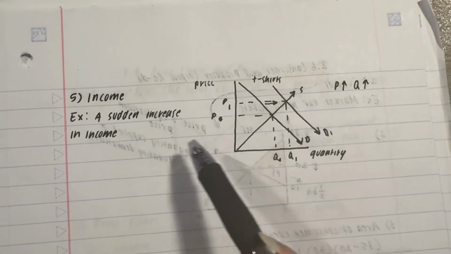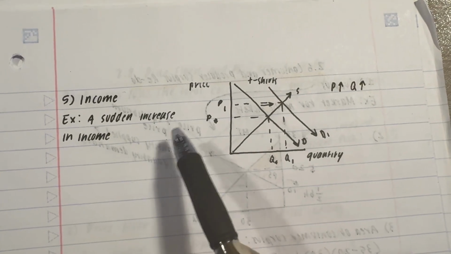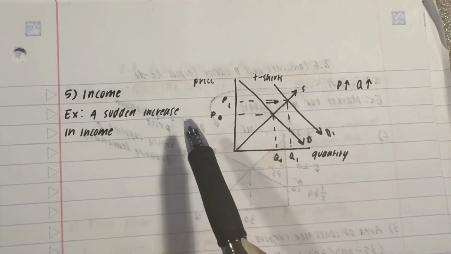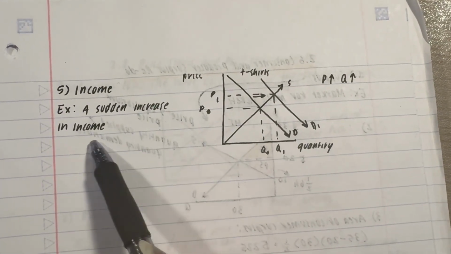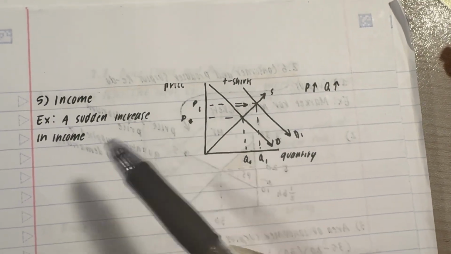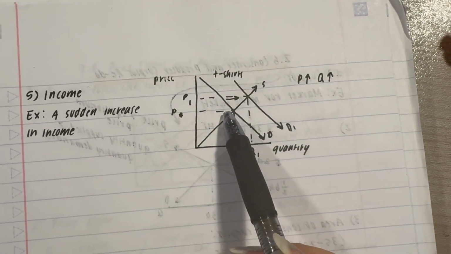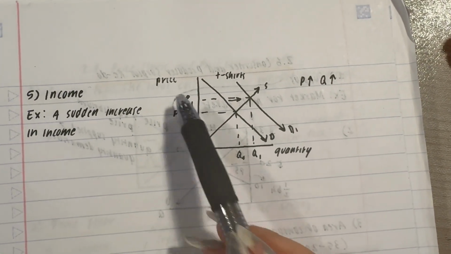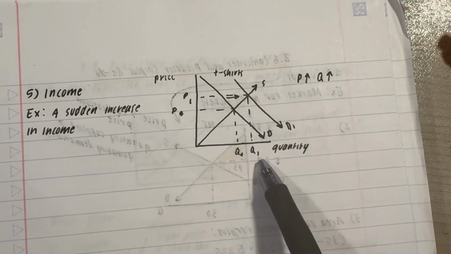Out of the last ones is income. This is just how much people are making, and whether they would likely want to buy a certain good based on whether their income is higher or lower. For t-shirts, a sudden increase in income would signal an increase in demand because more people have more money to buy it. So it's going to shift to the right, and this is going to cause an increase in the price because it's shifting up, and an increase in the quantity because it's shifting to the right.